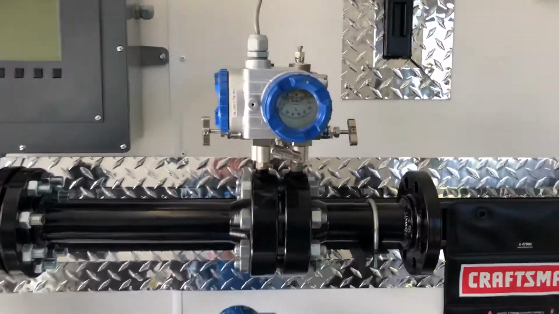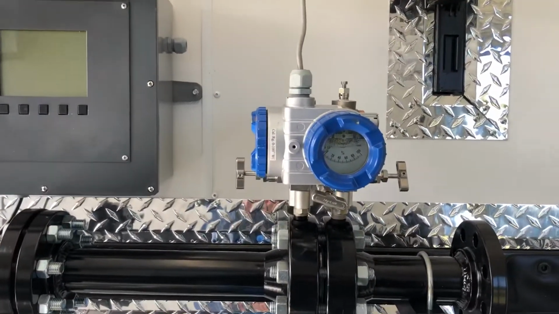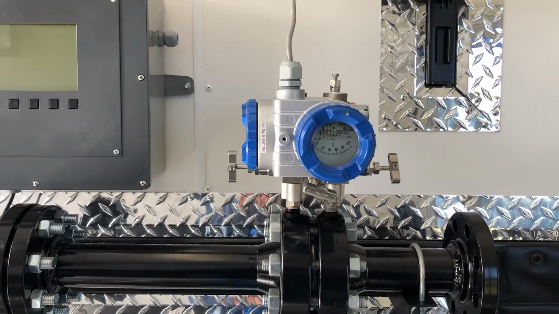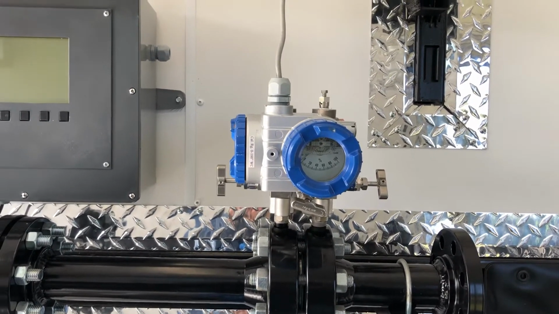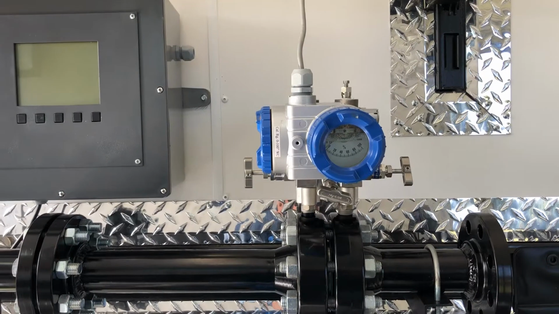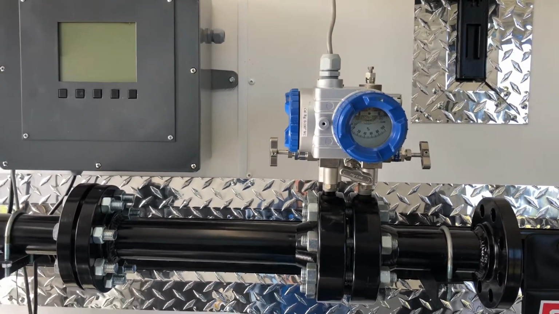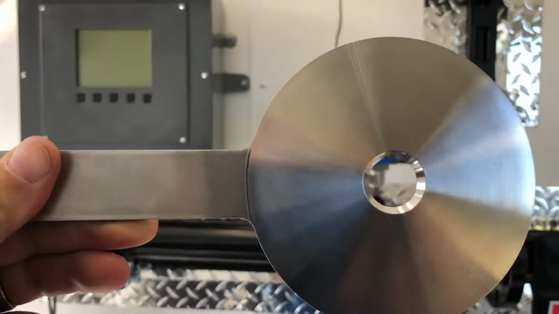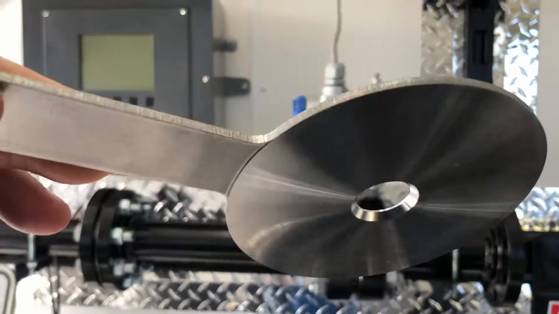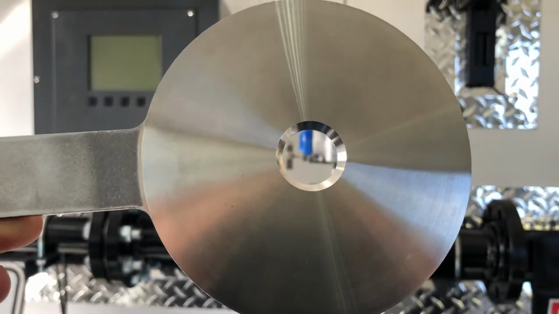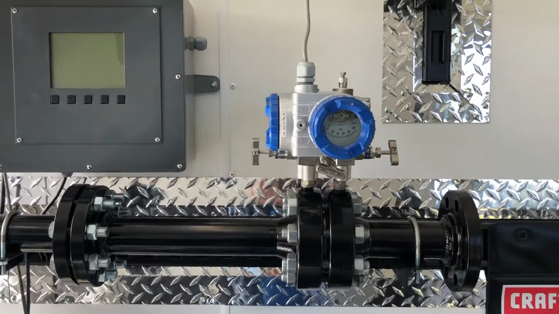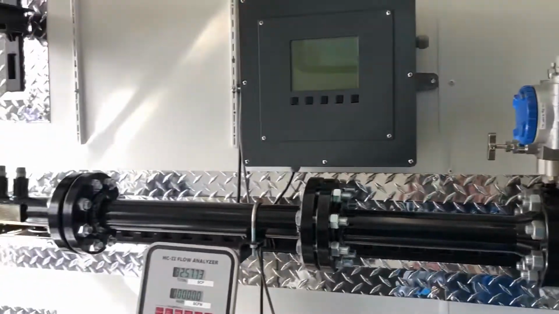This is the most common technology that has been in the field for years, and this is an orifice plate with a differential pressure transmitter. It measures the differential across each side of the plate. And if you've never seen a plate up close, it looks like a paddle. Stainless steel, sometimes they're universal without the paddle. But this measures the velocity of the gas flowing through the pipe.